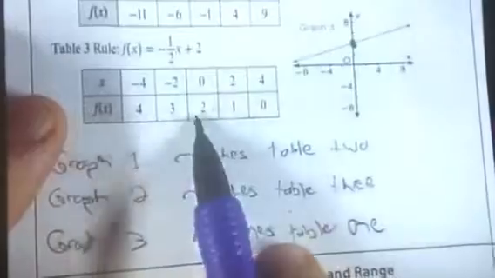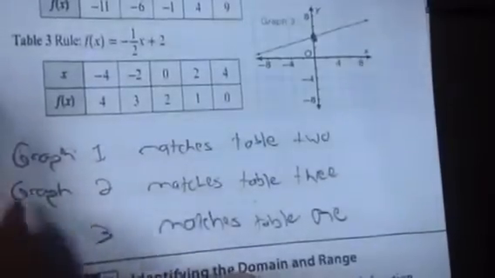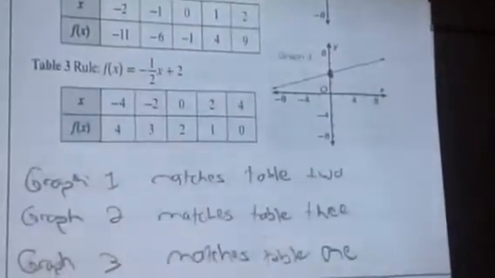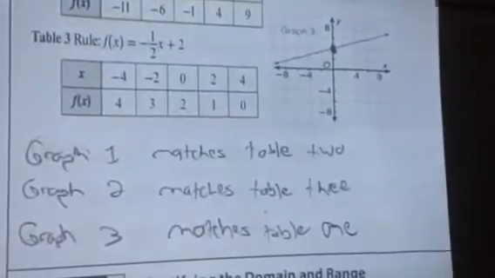And then graph 2, I'm looking for a point in graph 2. I see this point right, or no, let's stay with tables. We were looking at the tables. Table 3 is the point 0, 2. I see the point 0, 2. The only one that has the point 0, 2 is right here. So graph 2 matches to table 3. I'm basically just picking the x coordinates and the y coordinates and figuring out which one is matched to which graph.